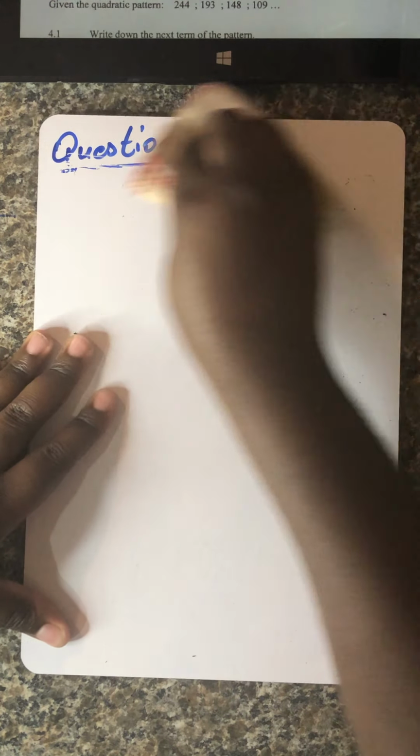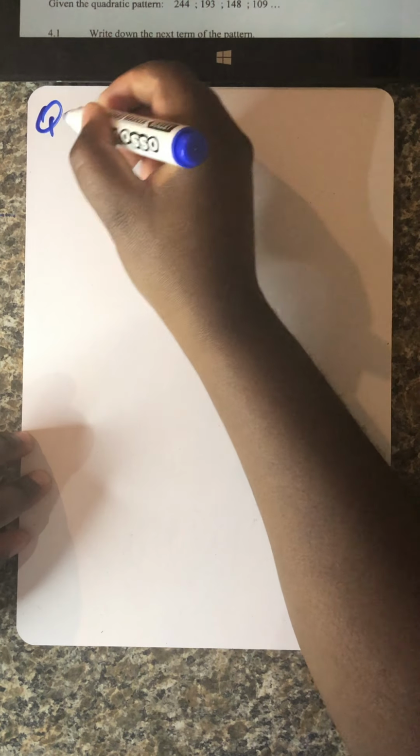Notice how easy this chapter is, regardless of whether you're dealing with a geometric sequence, a linear sequence or a quadratic sequence. It's not that much complicated.